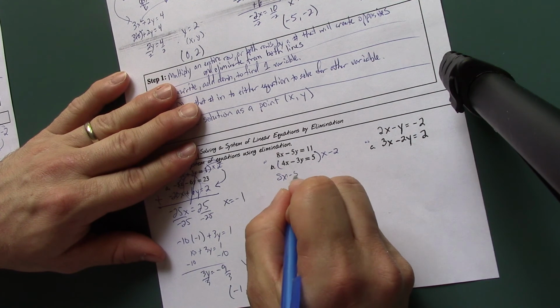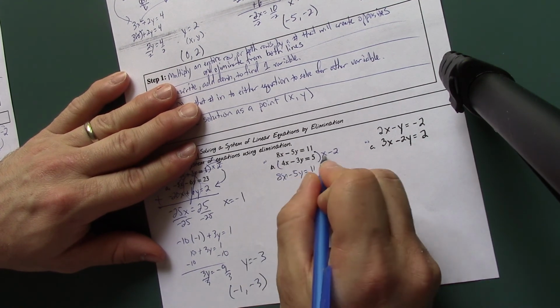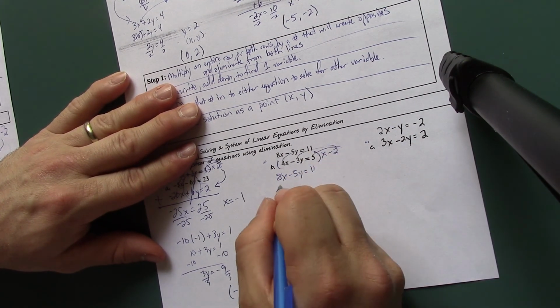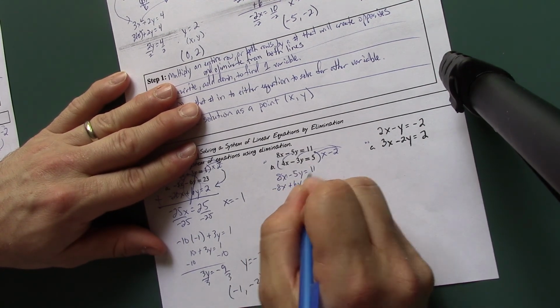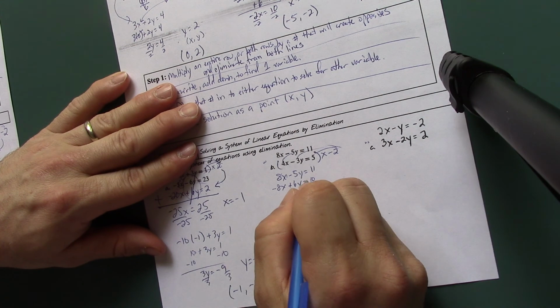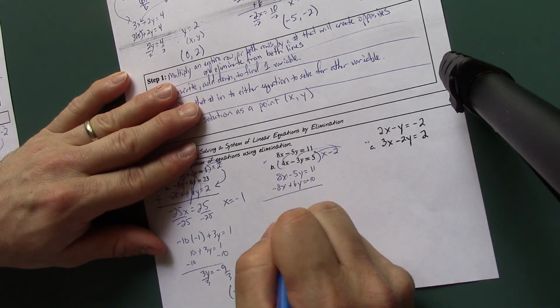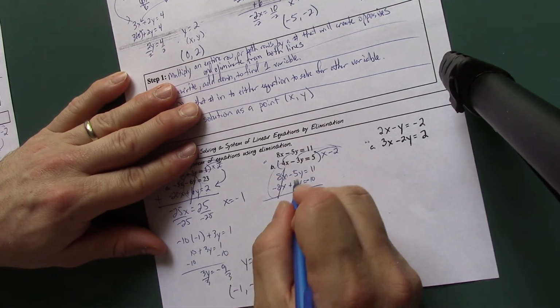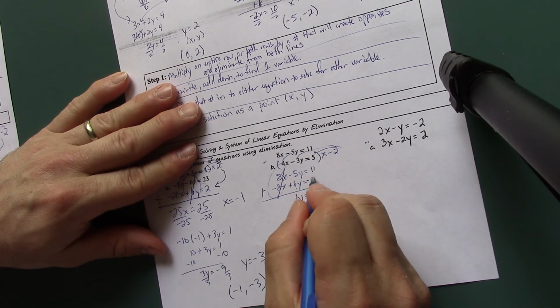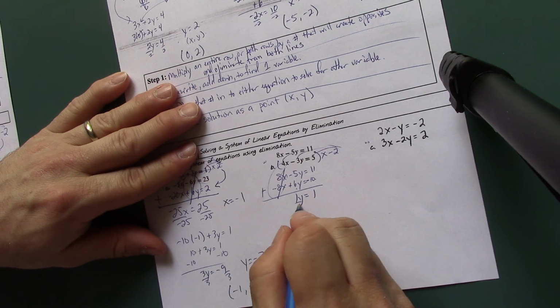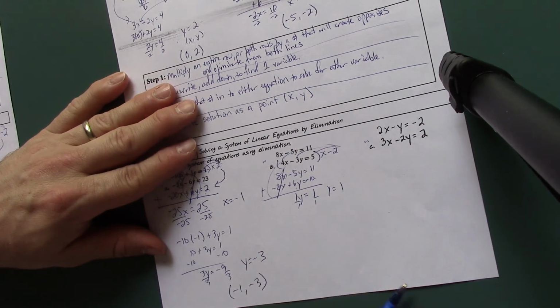I've got 8x minus 5y equals 11. And when I times each of these terms by -2, I get -8x, which is what I wanted. I get a +6y, and I get a -10. Right? These will cancel, my opposites. -5 plus 6y is 1y, and 11 minus 10 is 1. Well, that's pretty easy. We divide that, and we get y equals 1.